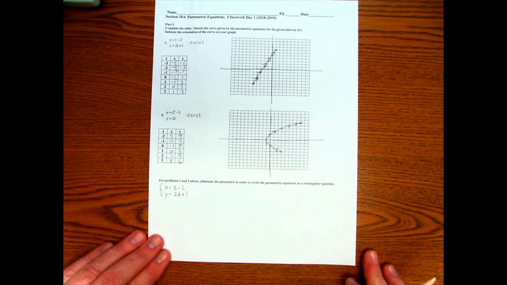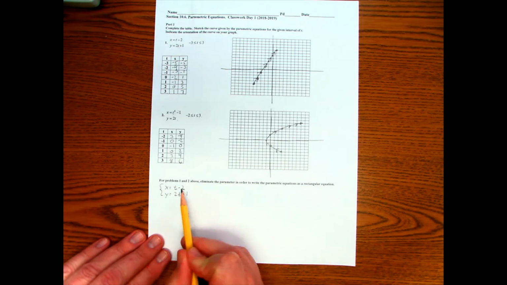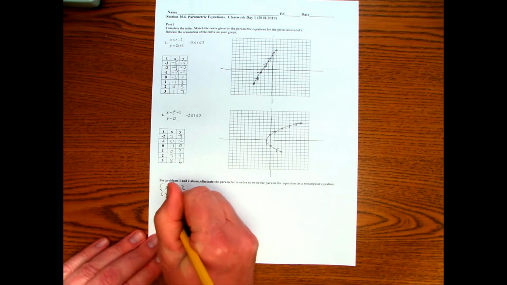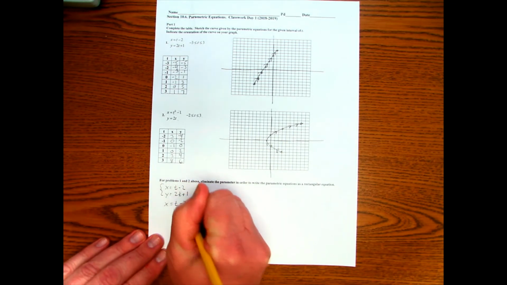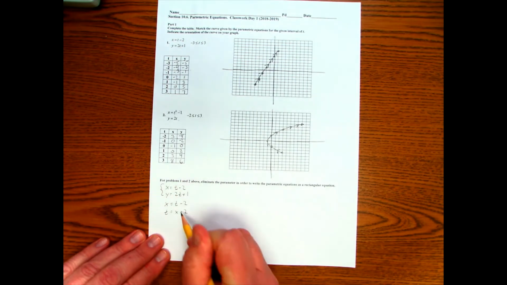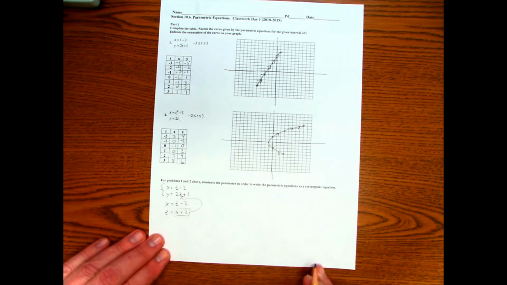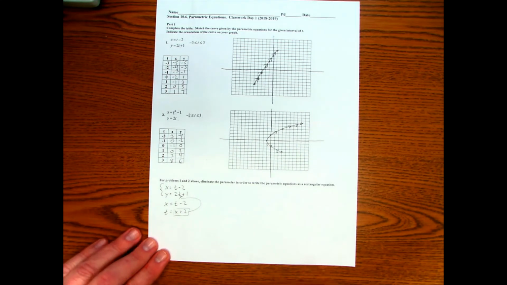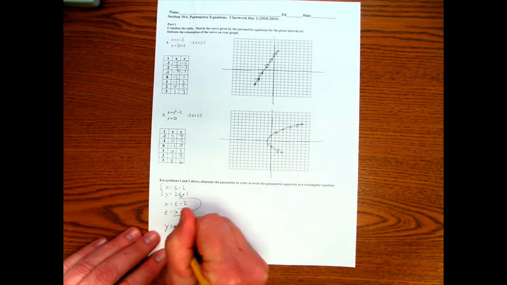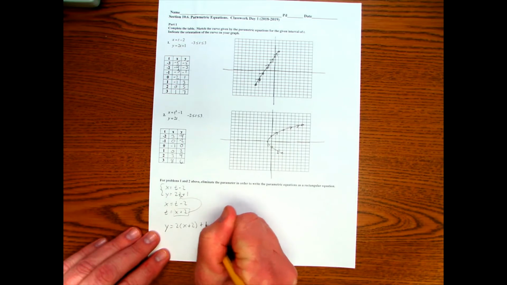So one strategy for this is to take one of those two equations and solve for the t. The top one definitely is an easier one to solve for. t is going to be x plus 2. Take that value and plug it into the other equation for the t. So we get y is equal to 2(x plus 2) plus 1.